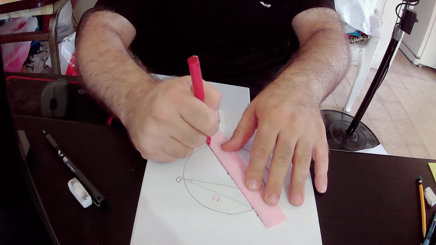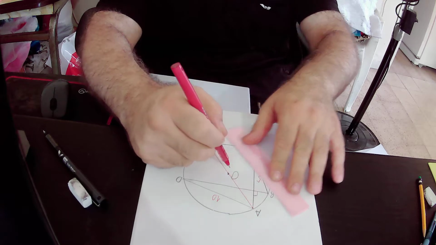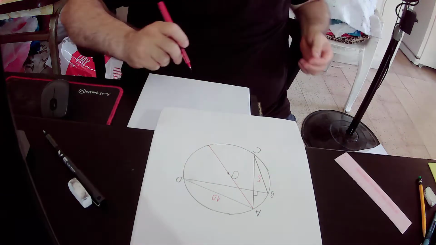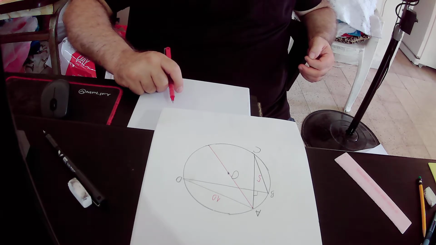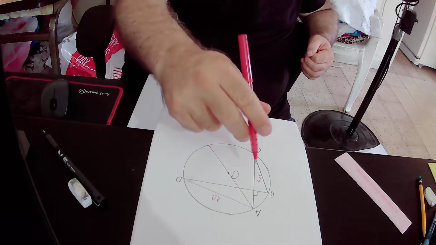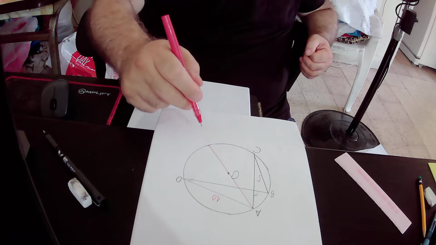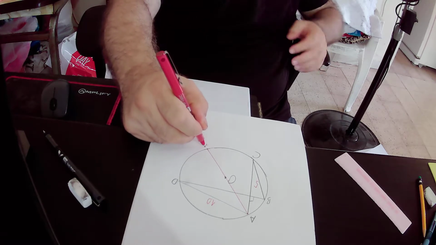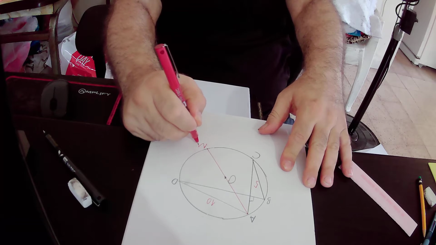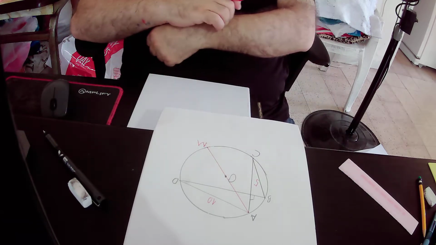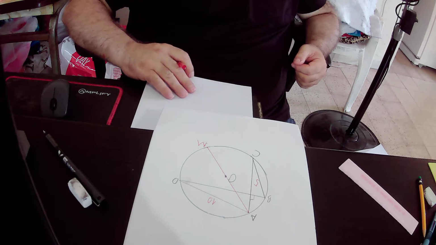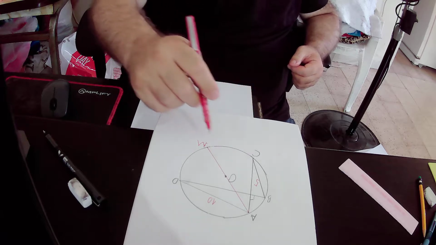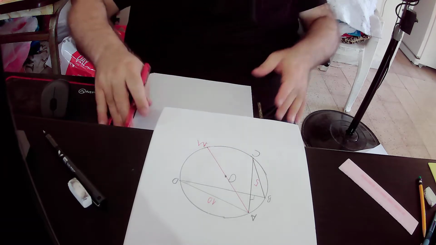So the chord passes through the center of this circle, and we will call the touching point between the chord and the circle point M. So actually chord AM is the diameter of this circle.